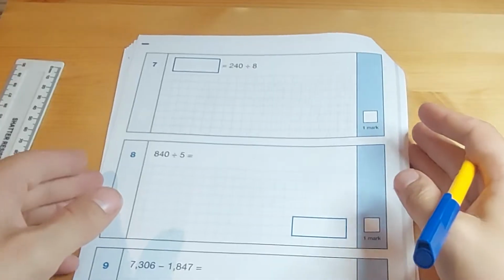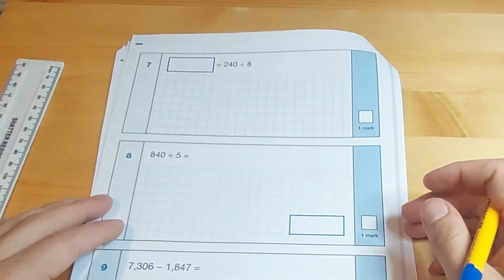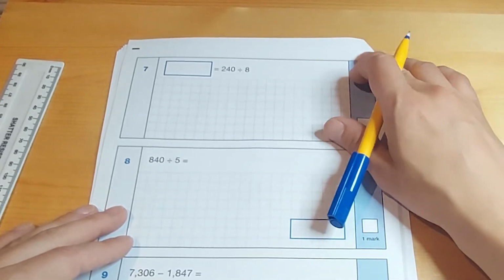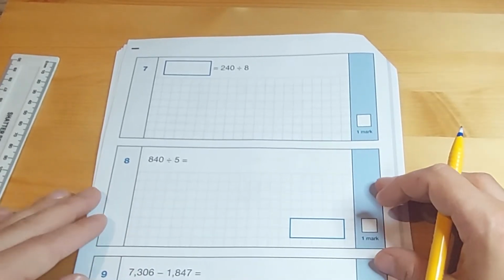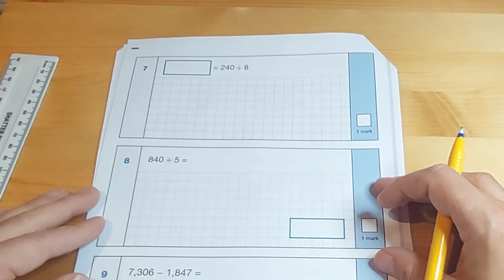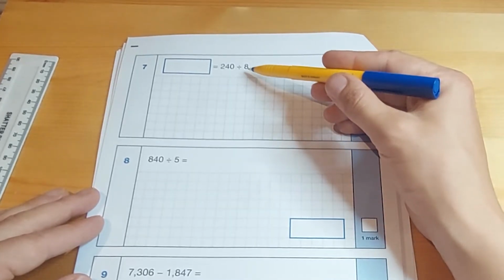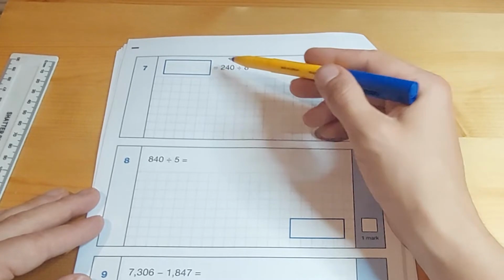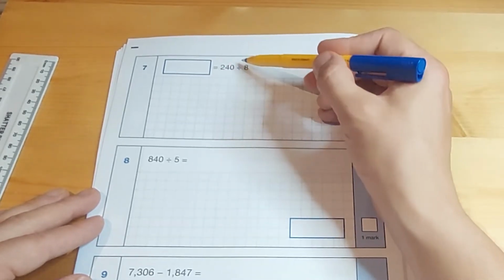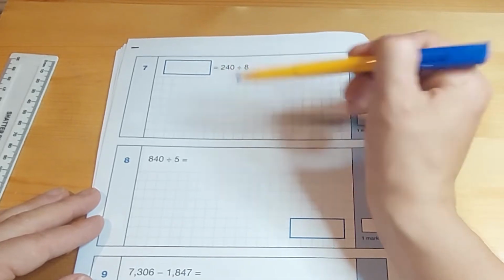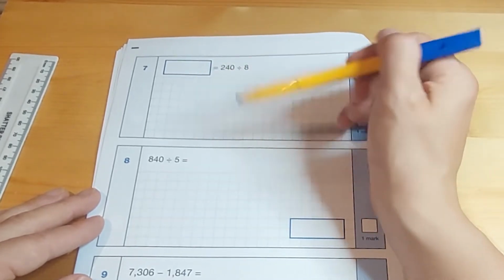Let's move on. Okay. Question number 7 is another question which involves the children knowing their known facts, in this case, the 8 times table. So we have something equals 240 divided by 8. And just as before, as I was talking about, we have the equal sign in the middle of the equation here. So whatever this is has to equal this side. So this side has to be the same as this side, like a balancing scale, okay?